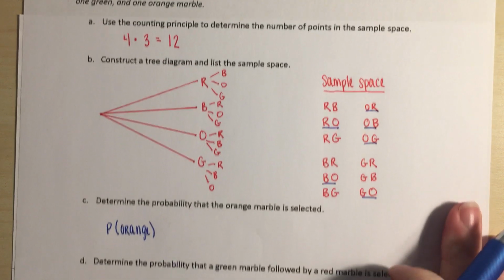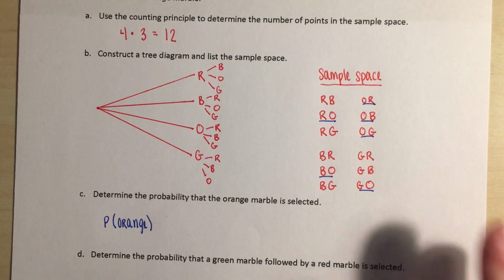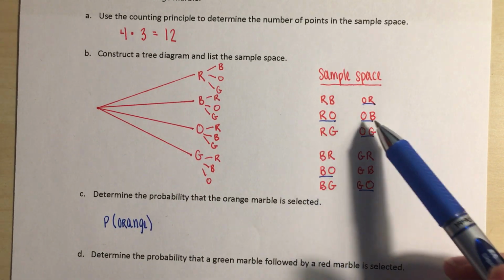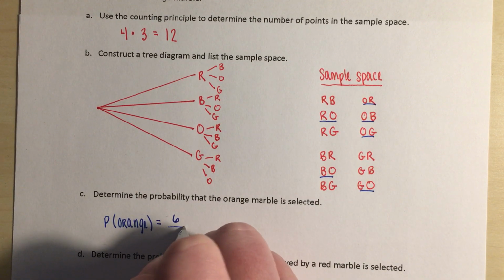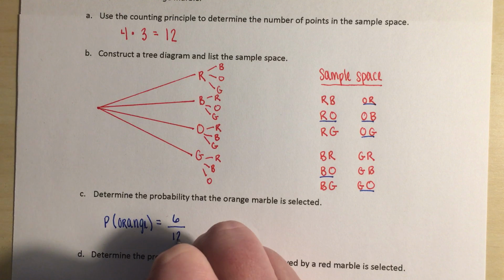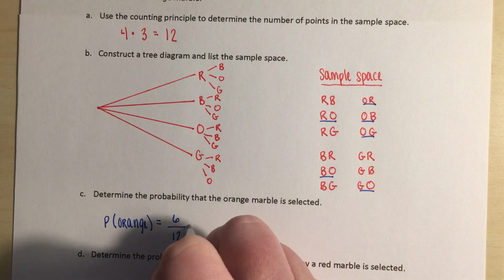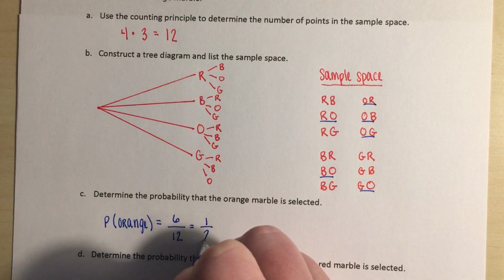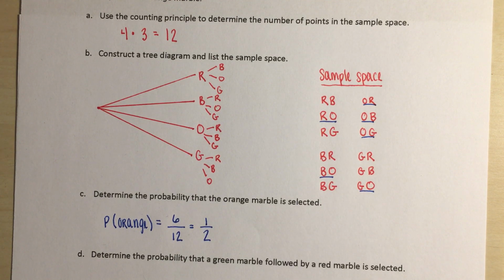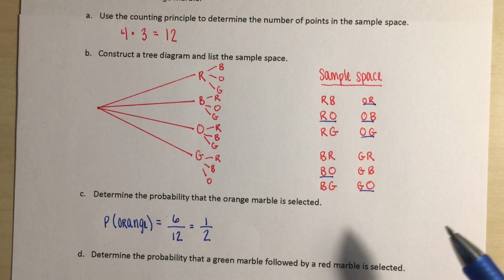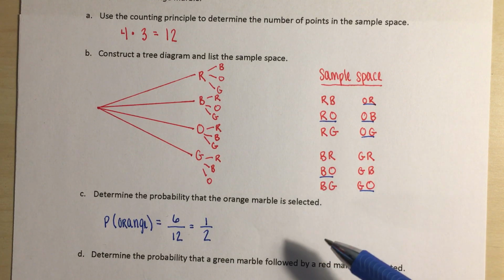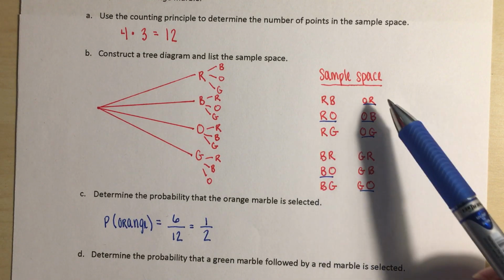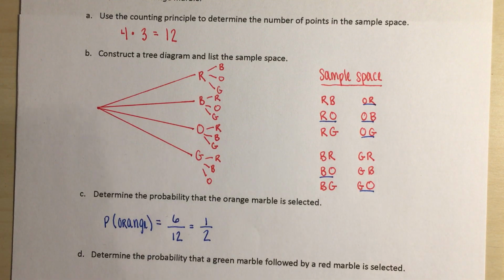So if we count total, our probability of selecting an orange, 1, 2, 3, 4, 5, 6, divided by the size of our sample space, which is 12, and then we can reduce our fraction to 1 out of 2. So we used our sample space, and then we looked for our particular event that we were concerned about, selecting an orange, and we counted those in our sample space to get our probability.